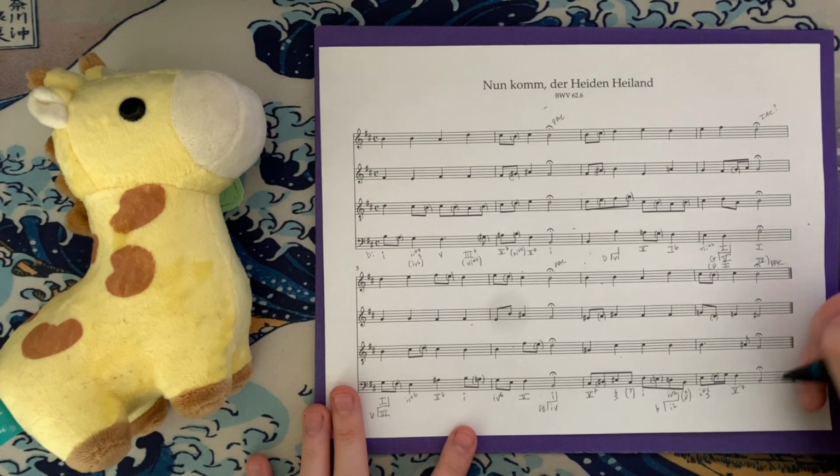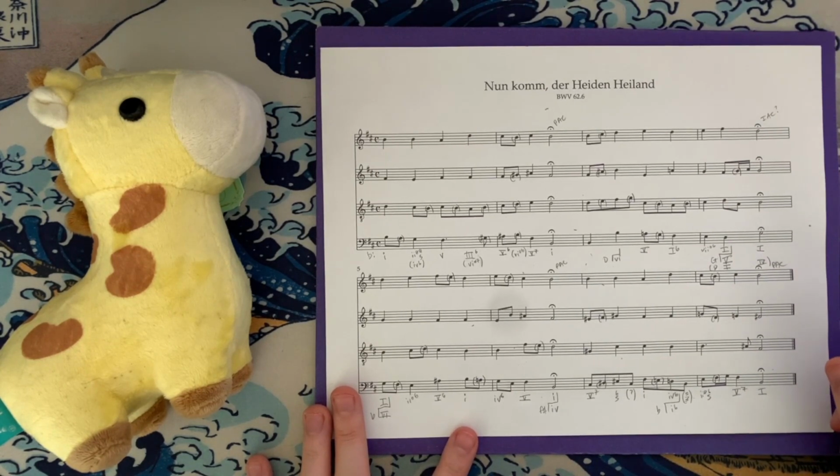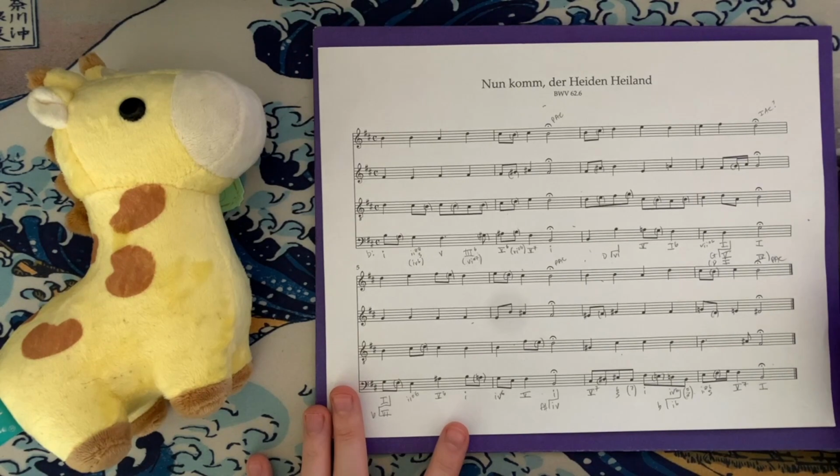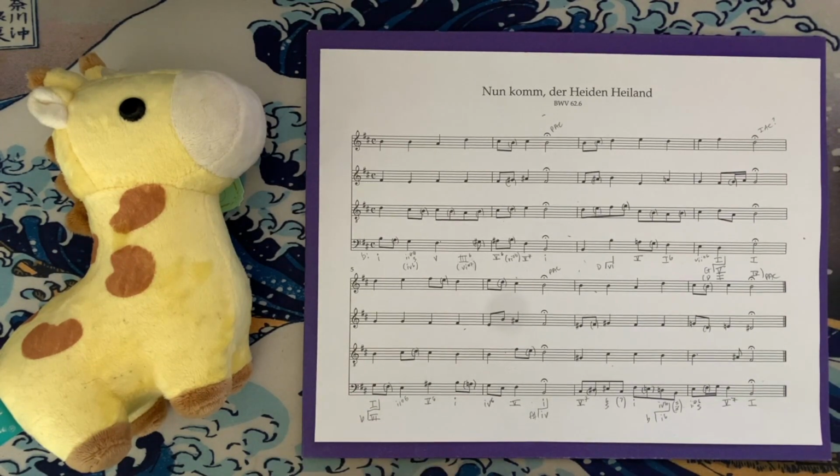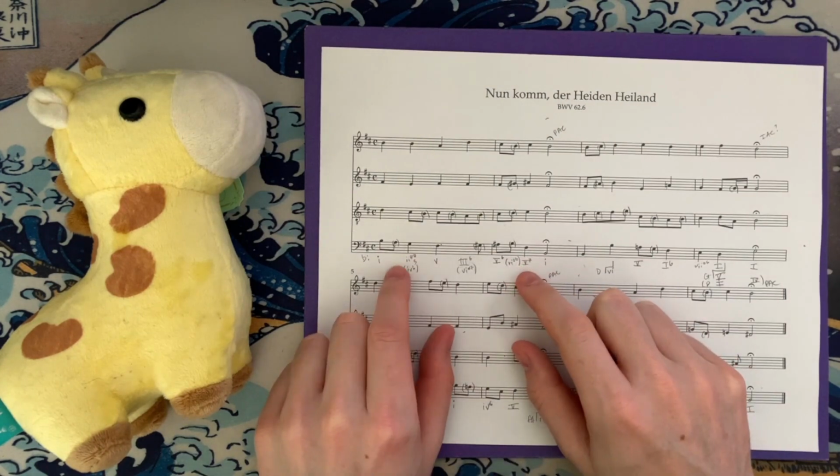And then we cadence on B, F sharp, D sharp, and B, which is a major tonic triad, B major because of the Picardy third, the D sharp there. And that is today's analysis. So all in all, everything more or less functions the way that we would expect. I think this progression right here is probably the most interesting.